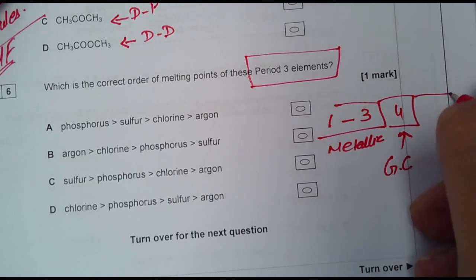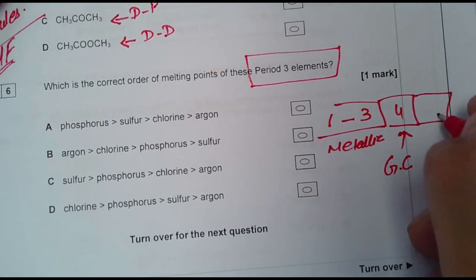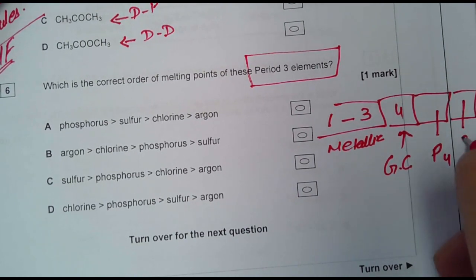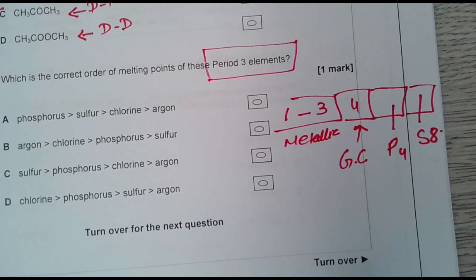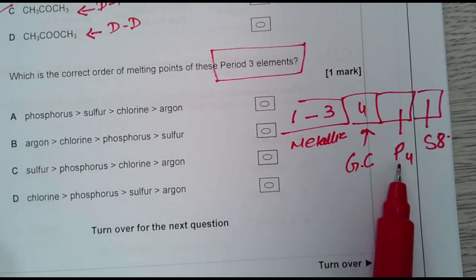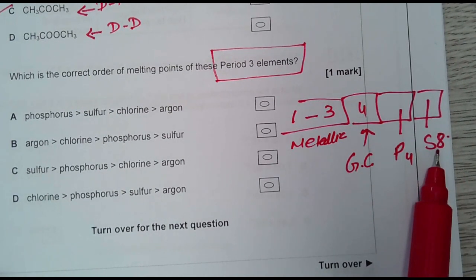Then group 5 is phosphorus, which is P4. Then you have S8. Okay, happy? So in this case, I can see sulfur will have a higher melting point than phosphorus. Why? Because it's a bigger molecule, it has more electrons in it.